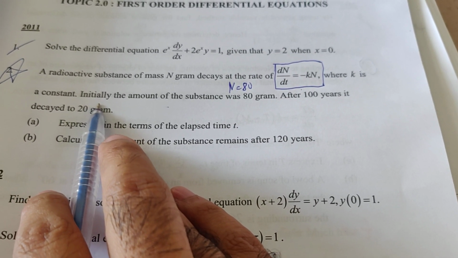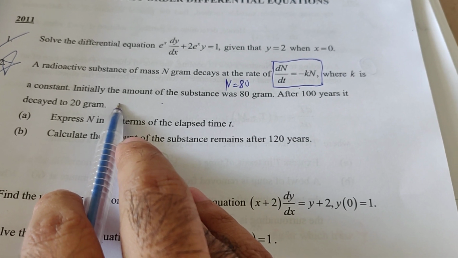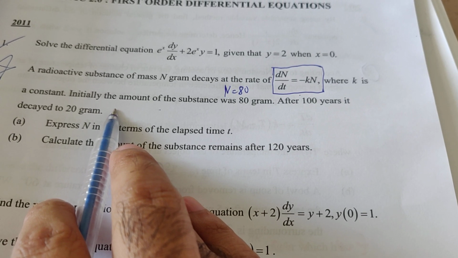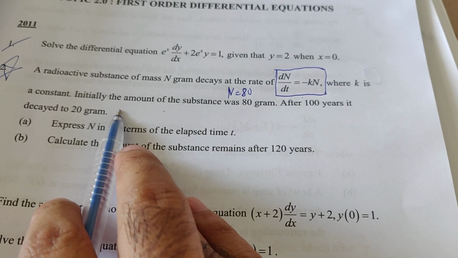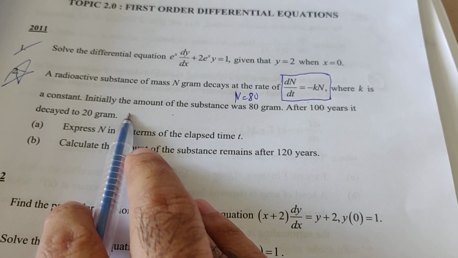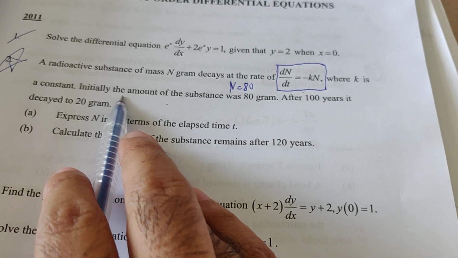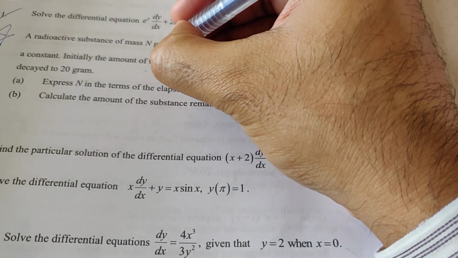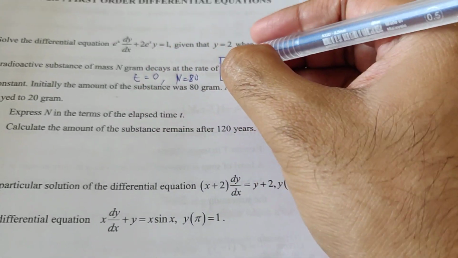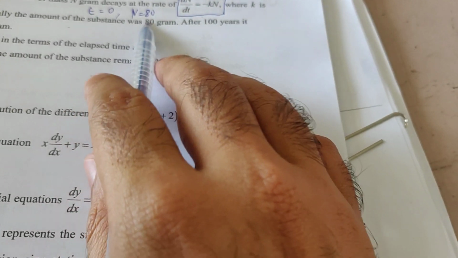Initially, I can translate to something. Initially normally refers to time, at the beginning of the time. So what's the value of time? Time equals 0. So this sentence means when t equals 0, N equals 80. Understand?